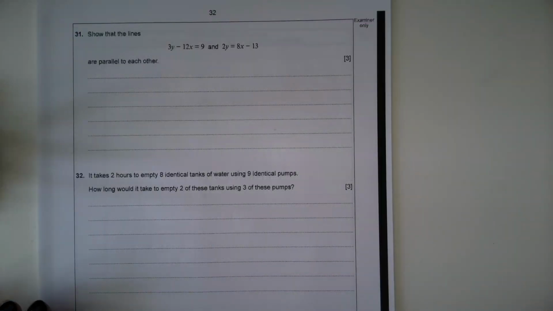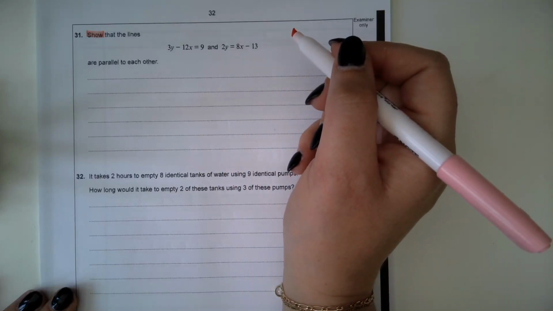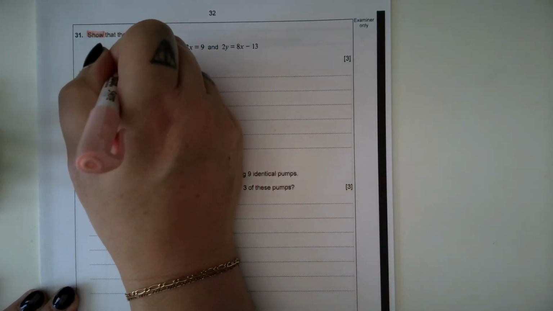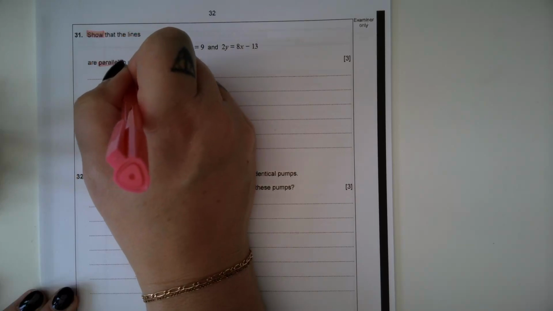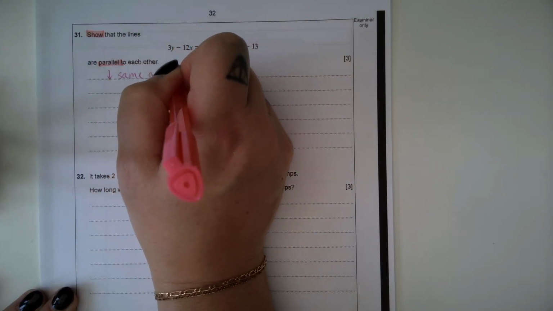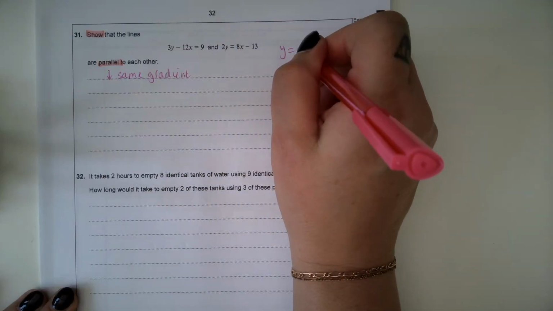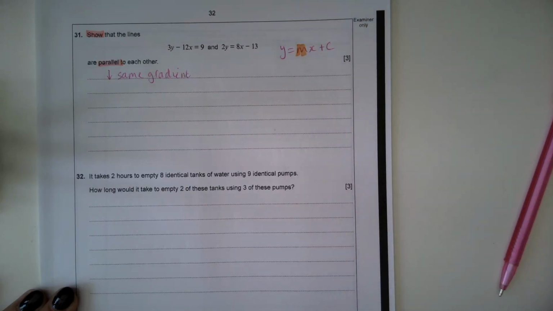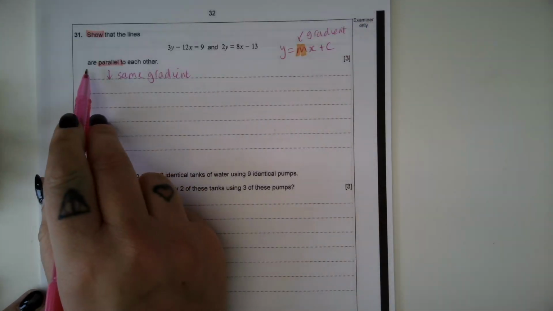Question 31. Show that the lines 3y subtract 12x equals 9 and 2y equals 8x subtract 13 are parallel to each other. So for lines to be parallel to each other, they have to have the same gradient. So I'm going to rearrange both of these to be in the form y equals mx plus c, because then I can compare the m's, because that's the gradient and I want those to be the same. Okay, I want them to be the same so that I can show that they're parallel.